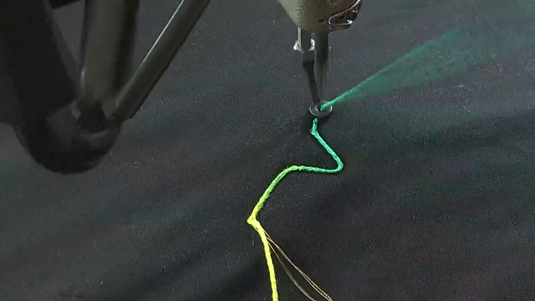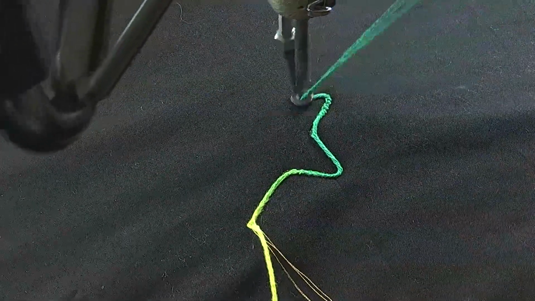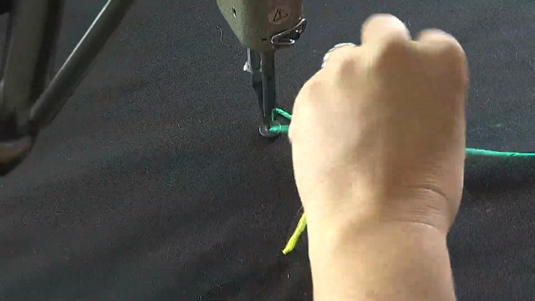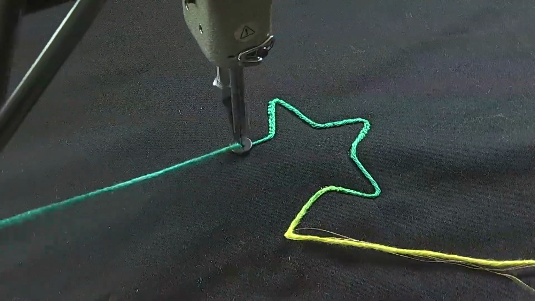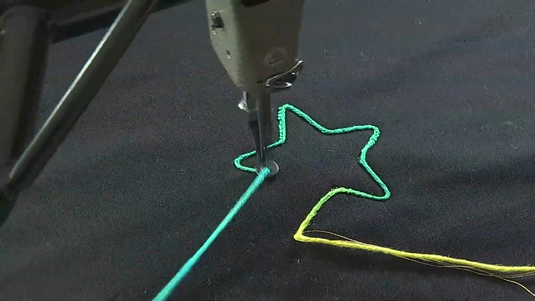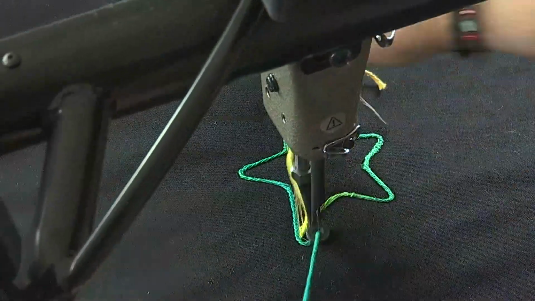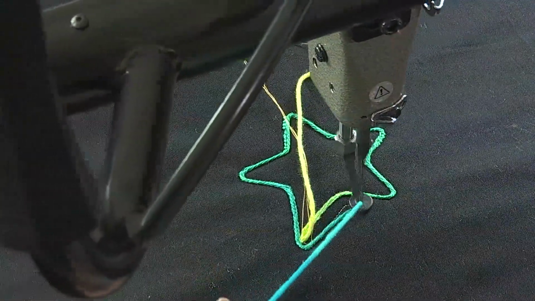So it's stitching my star. This design is, like I said, a star with a little bit of an echo, and it seems to be doing pretty well with this yarn. It's pretty standard yarn. Variegated, of course, so we've got that color going on in there, which of course we always love. Yes.